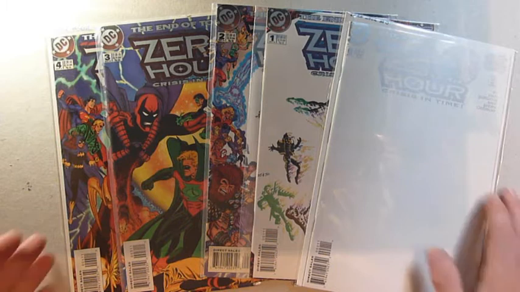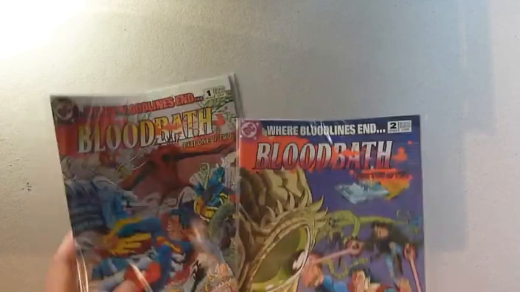And then, of course, up until the later issues where we find out what was controlling him was, of course, Parallax, which I never bought into, really. After that, we got Bloodlines.